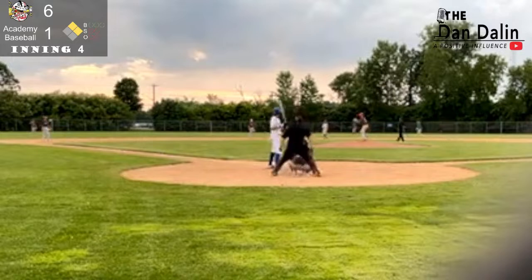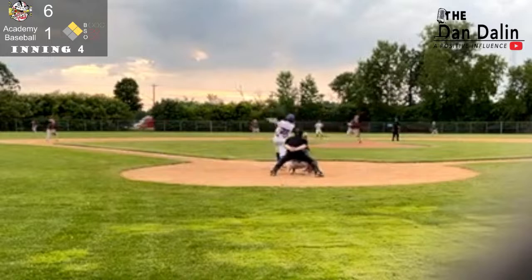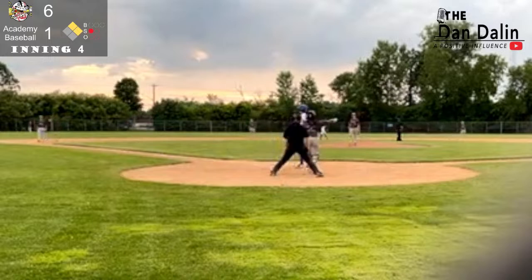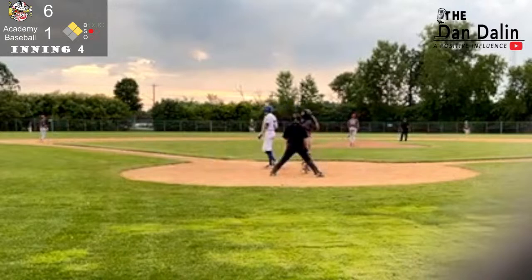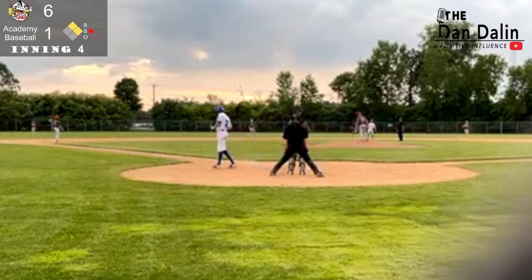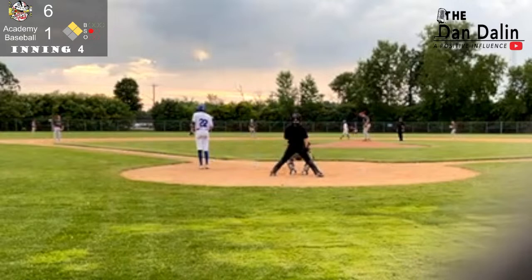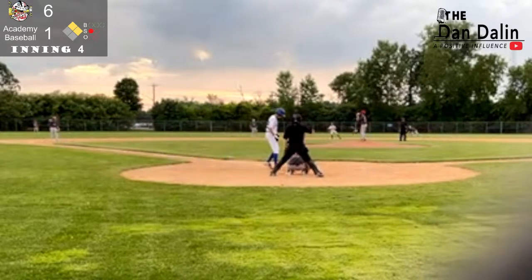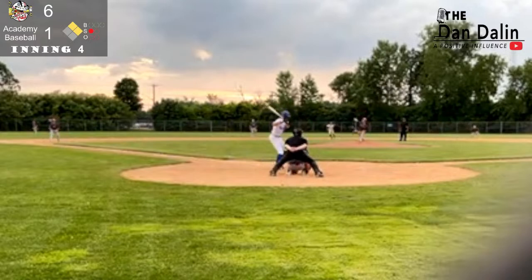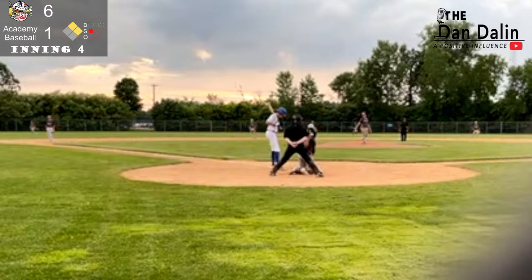Nick gets himself set on the mound. He deals. Swing and a miss. Strike 1. Everybody's got their customary leads off of their bases. Nick deals. Low, ball one. 1 ball, 1 strike on number 22.